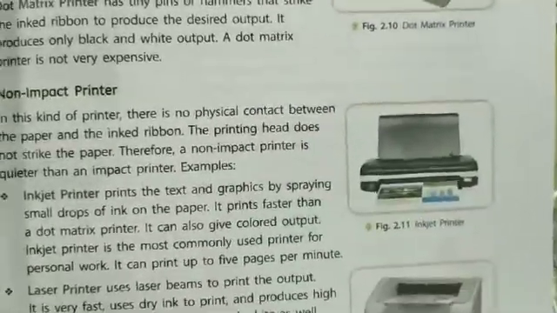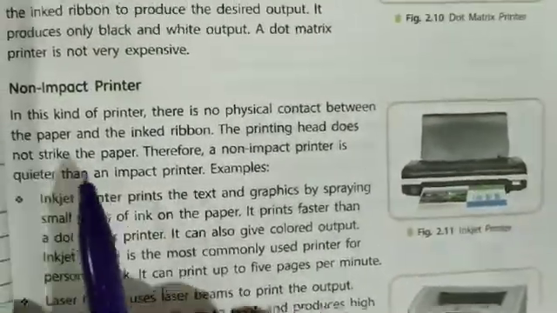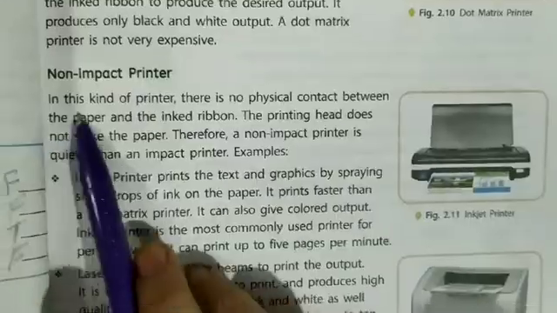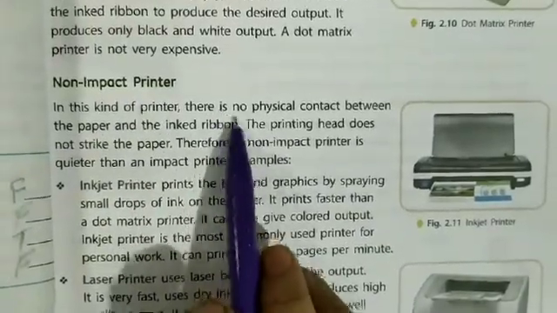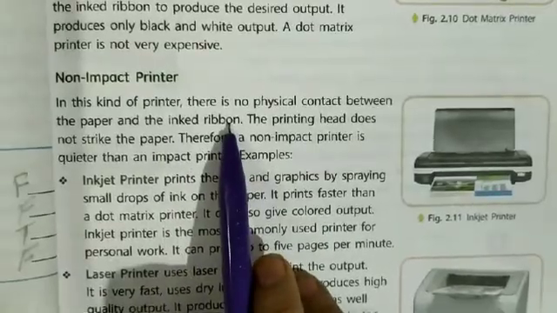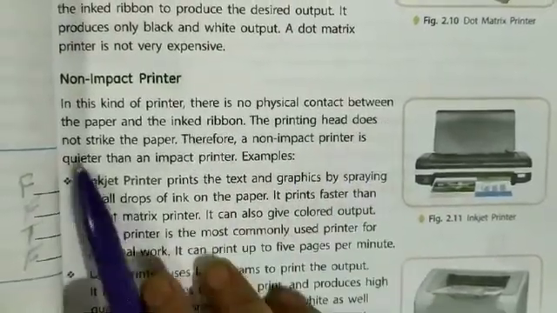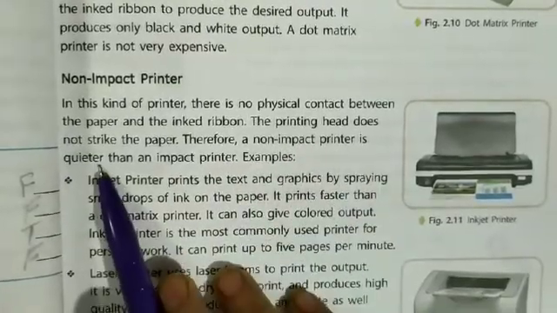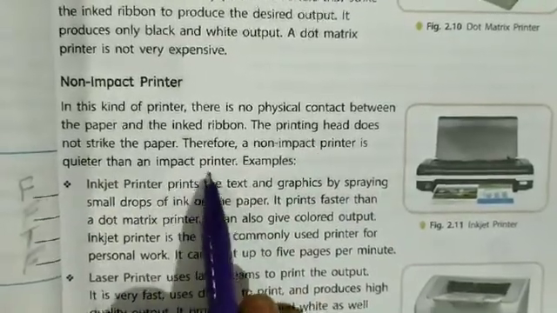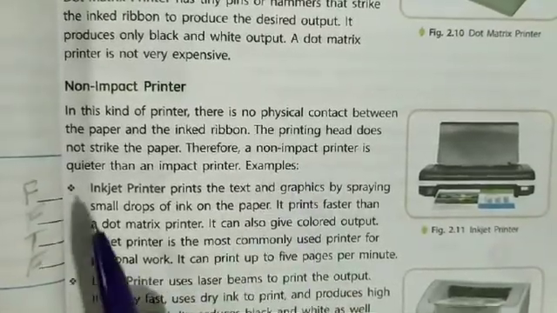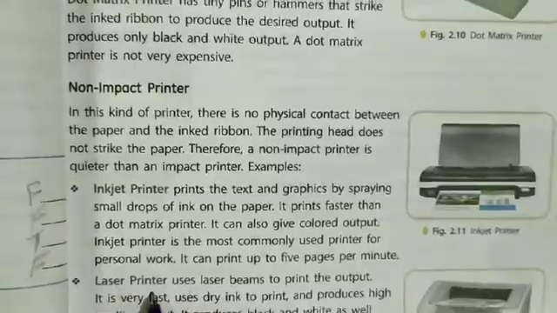Now, the second type of printer is the non-impact printer. In this kind of printer, there is no physical contact between the paper and the inked ribbon. The printing head does not strike the paper, therefore a non-impact printer is quieter than an impact printer. Examples of non-impact printers are inkjet printer and laser printer.